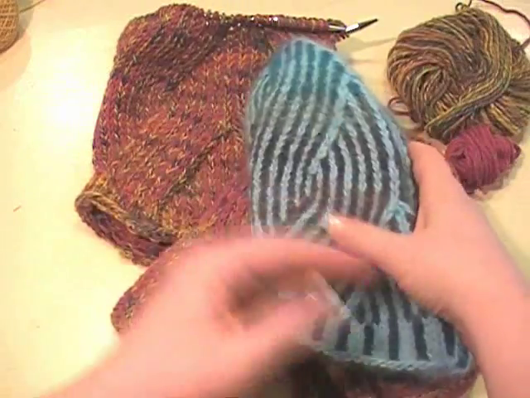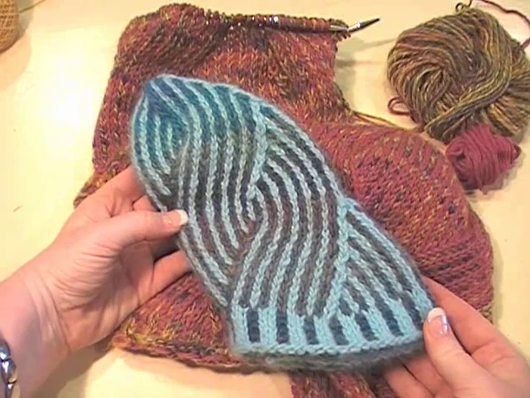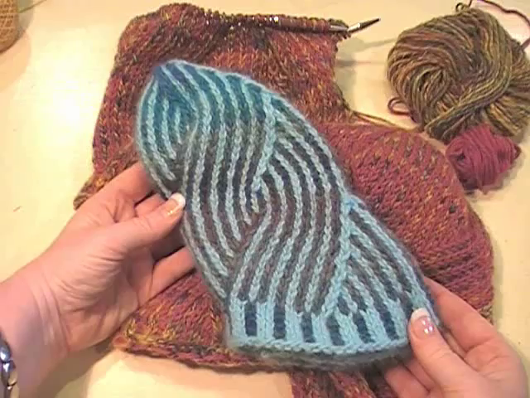And what I actually quite like about this hat, when you fold it in half, it almost looks like a nautilus shell. Here you can really see how the stitches create the pattern for the hat.